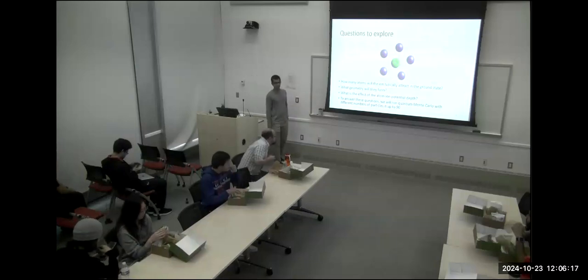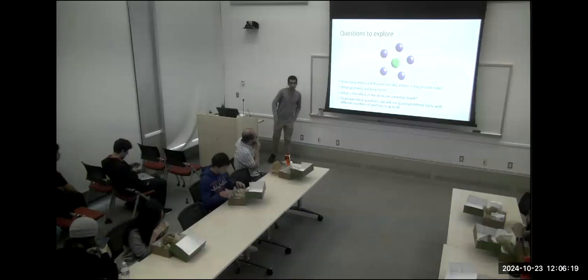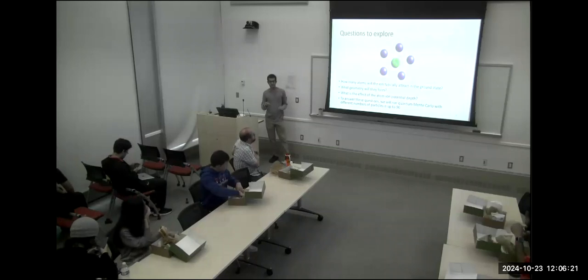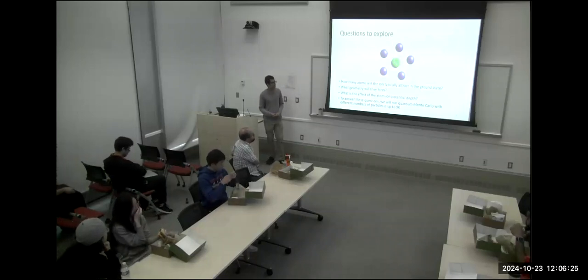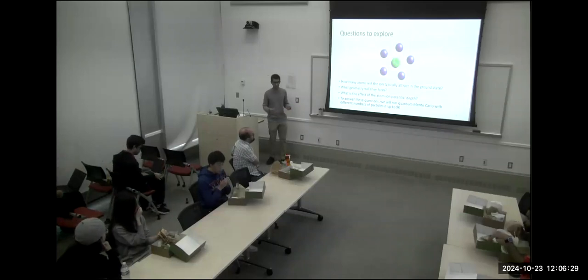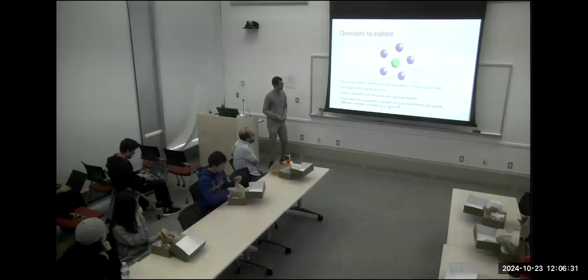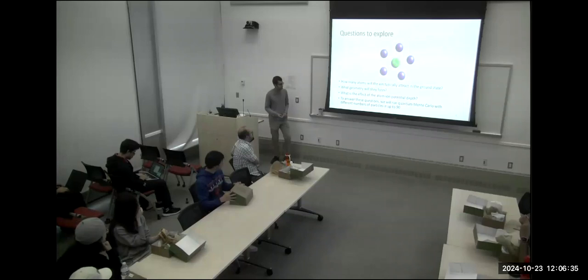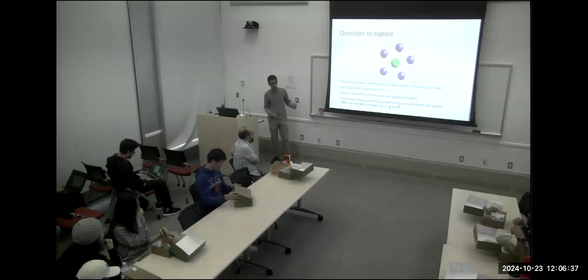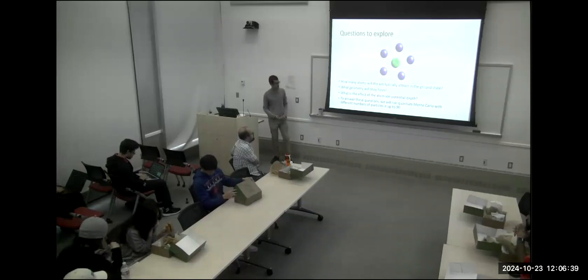So the questions that I'll be exploring here are basically what kind of geometries will the atoms form when they surround the ion in the ground state? And what are the most stable atom-ion clusters that you're going to have? And how many atoms will be in the most stable structure? And what is the effect of the atom-ion potential depth on these structure geometries?